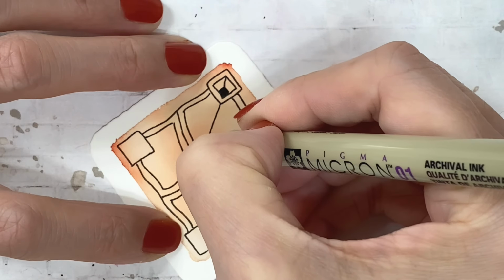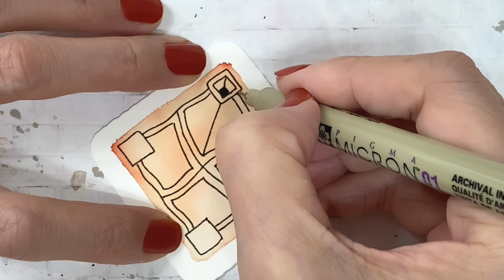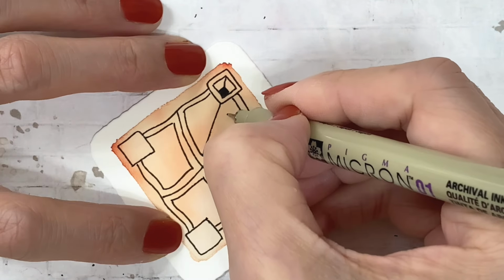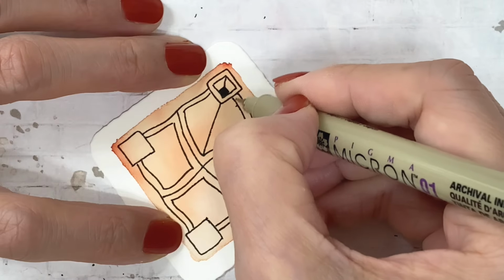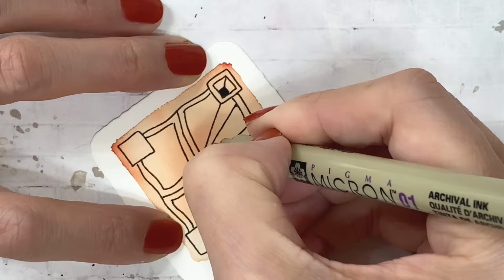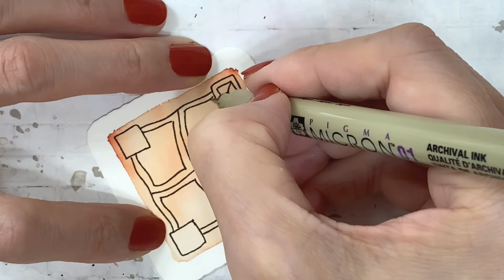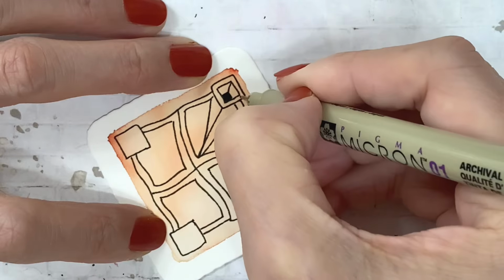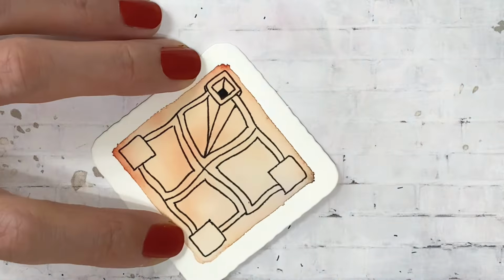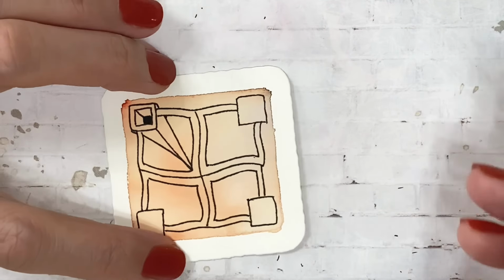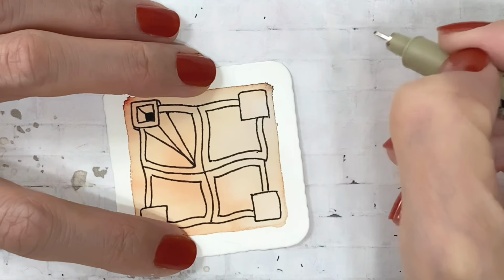I'm gonna do this, and oh, you know, I should have done this before. Oh well. I'm gonna do this. So you never know.